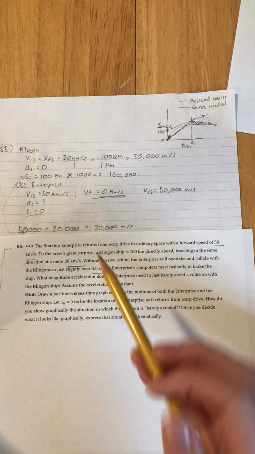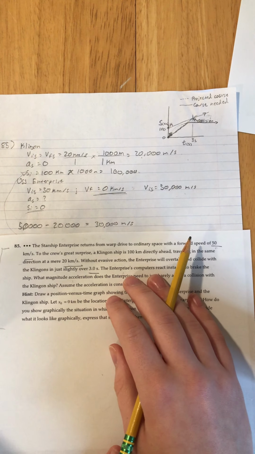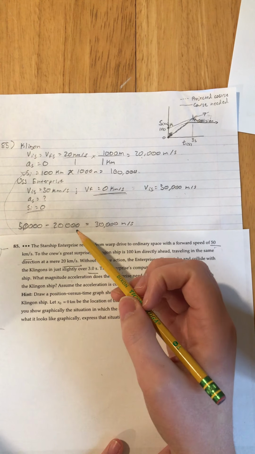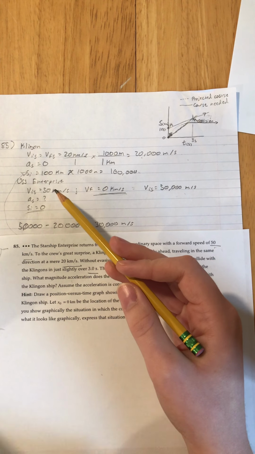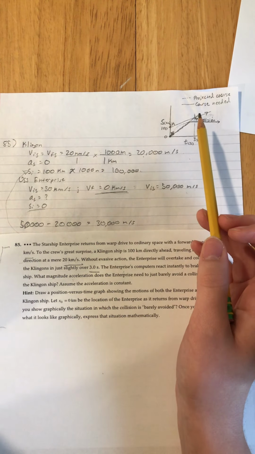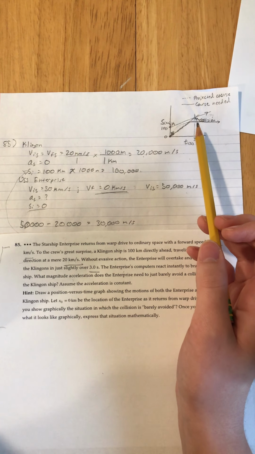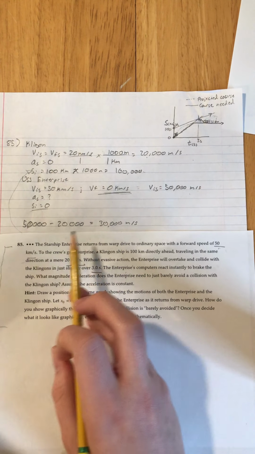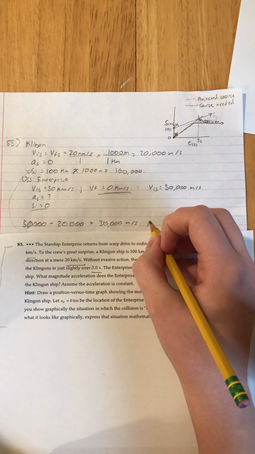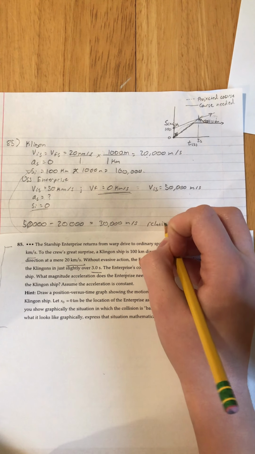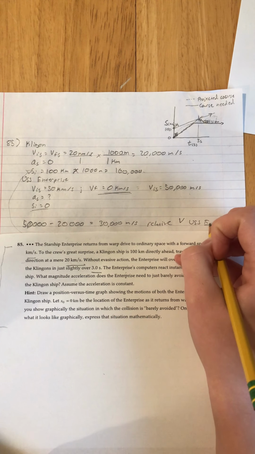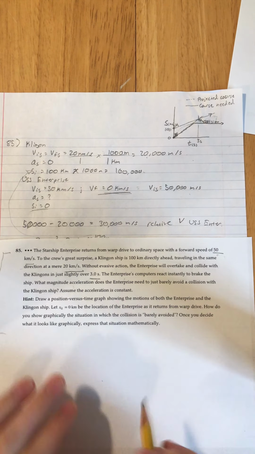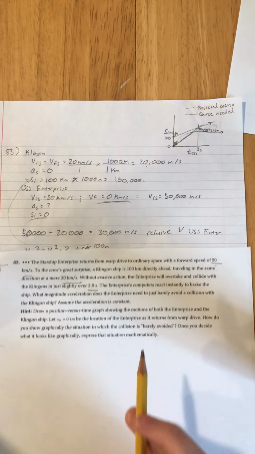So we're just going to take away the velocity of the Klingon ship from the velocity of the USS Enterprise. We're going to act like the Klingon ship isn't moving, so we're going to be finding the relative velocity of the USS Enterprise. And that's going to be equal to 30,000 meters per second.